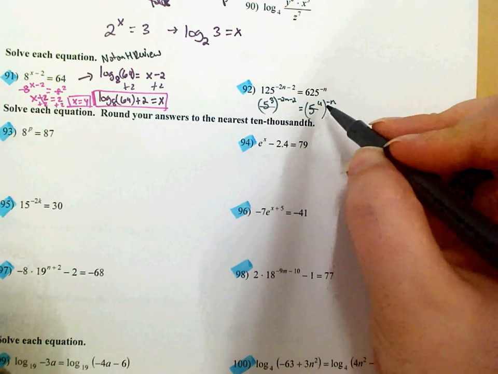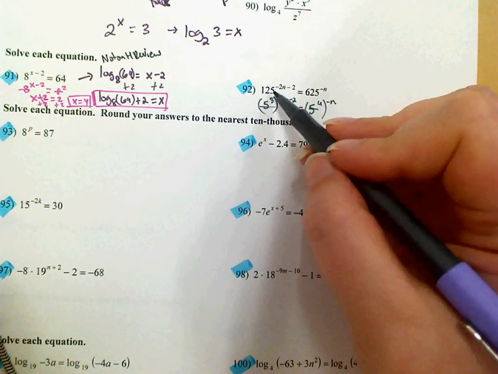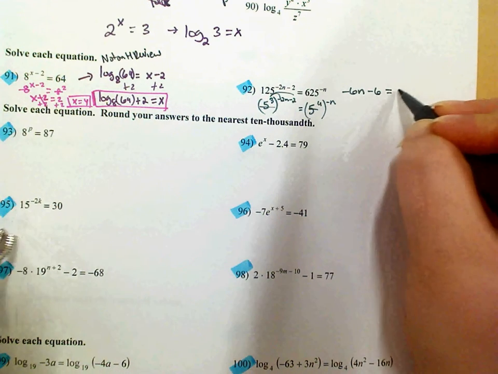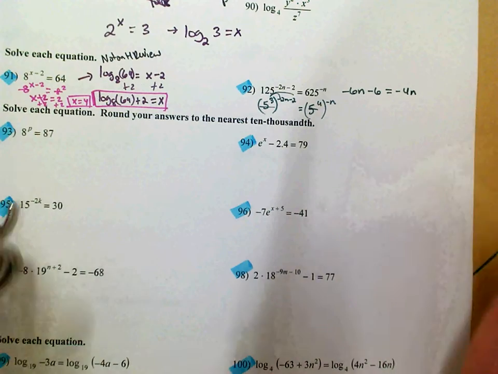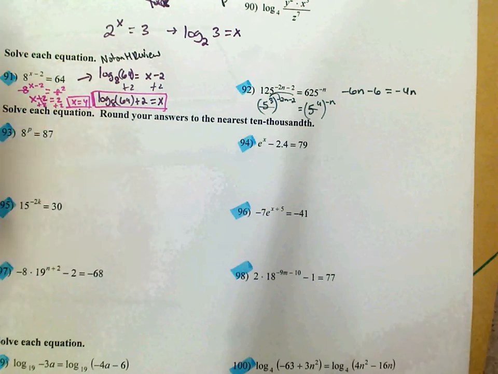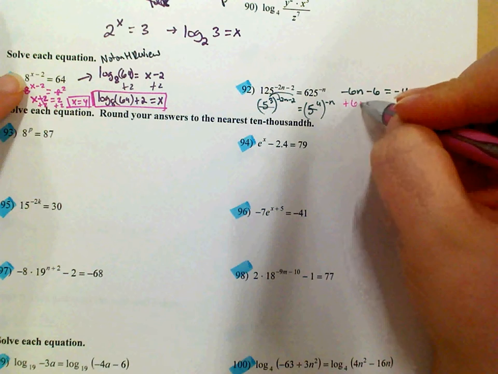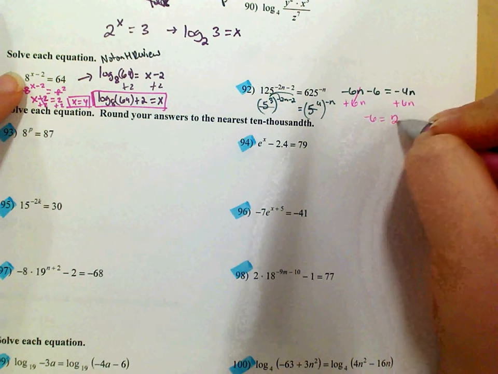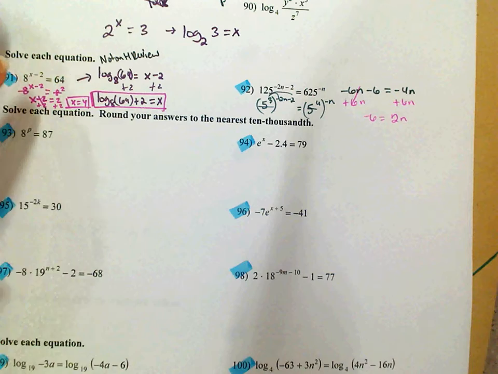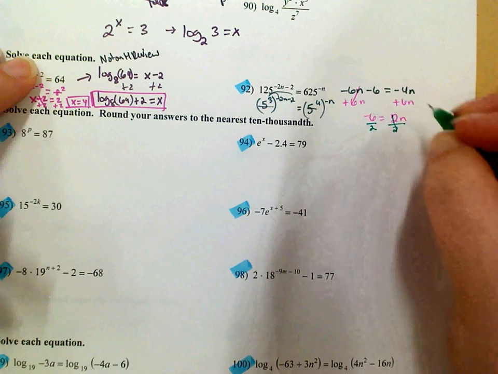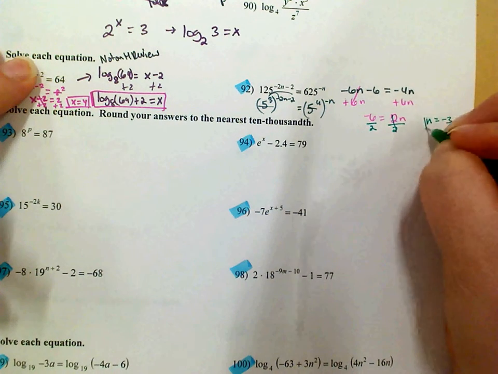Now you have to remember that you're actually multiplying. So this will be negative 6n minus 6 equals negative 4n. Okay? And then I want to get all the variables on the same side and all the constants on the other, so I'm going to add 6n over to the side with the negative 4n. And I'm left with negative 6 equals 2n. And then, in order to solve for n, divide by 2. So n equals negative 3. And there we go.